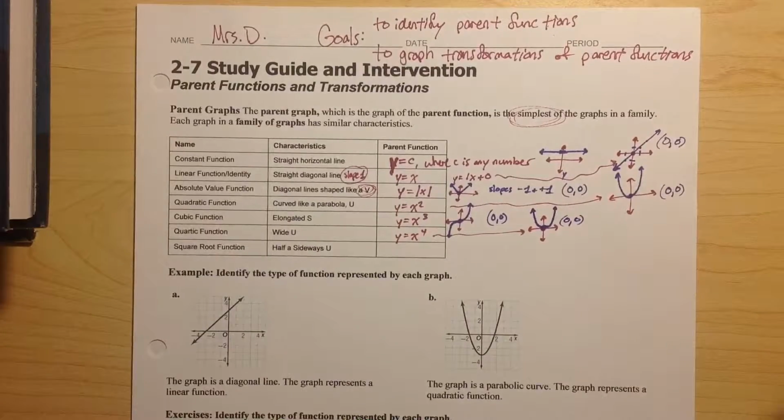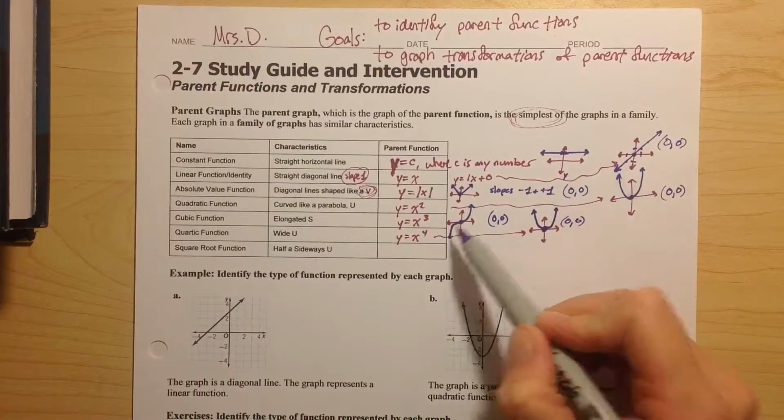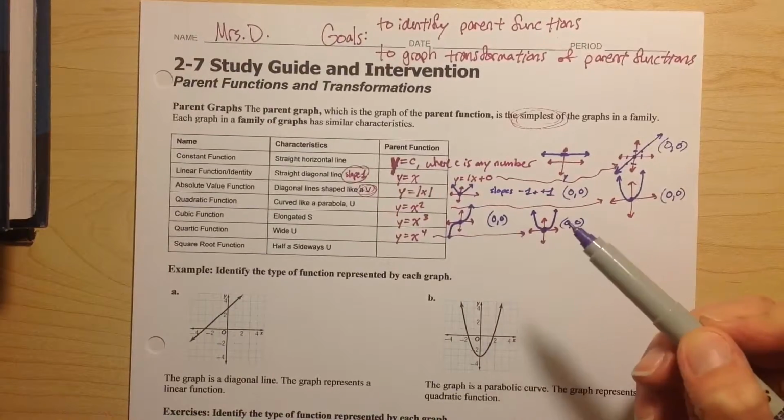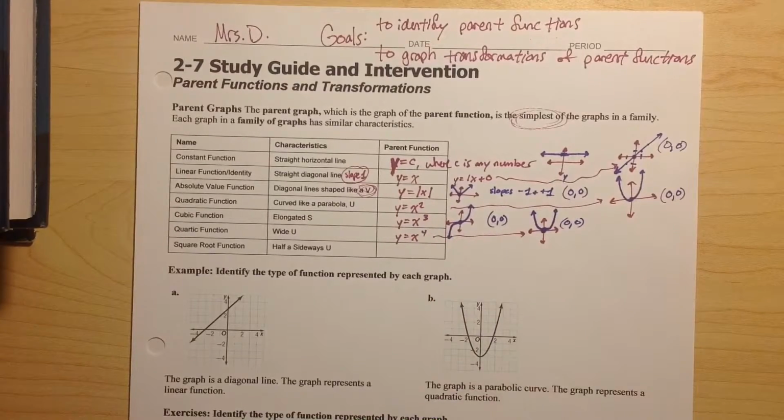The pattern is this. If the exponent is even, it's going to look like a u. If the exponent is odd, it's going to look like an s. That's the pattern with polynomials, with x squared, cubed, 4th, 5th, 6th, 7th, etc. forever and ever. There we go.